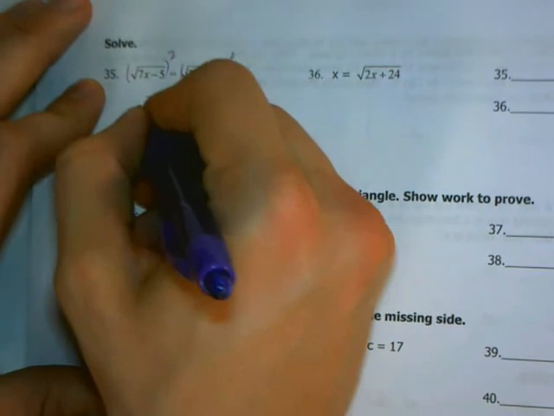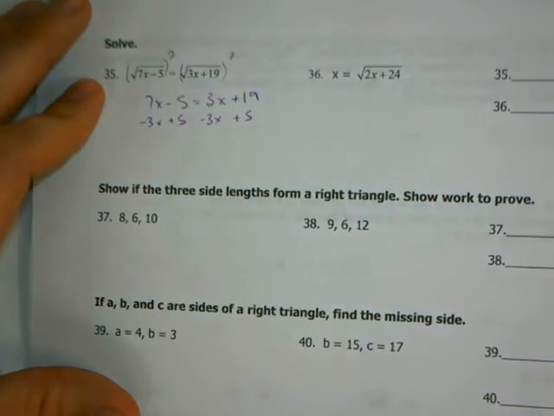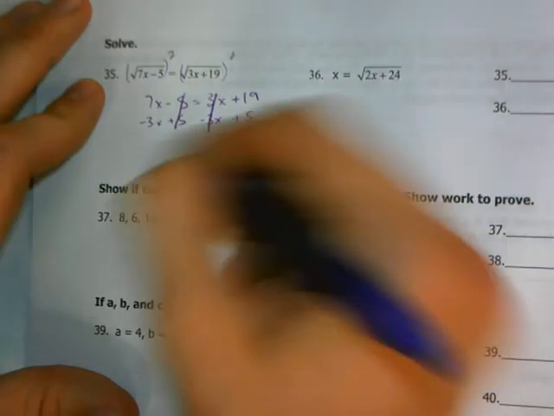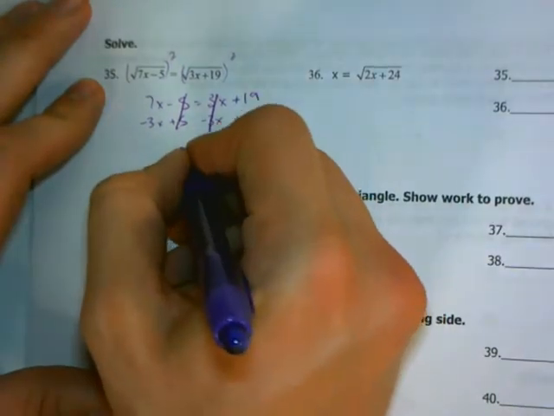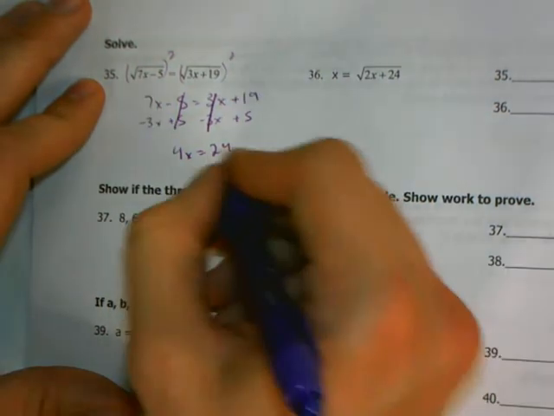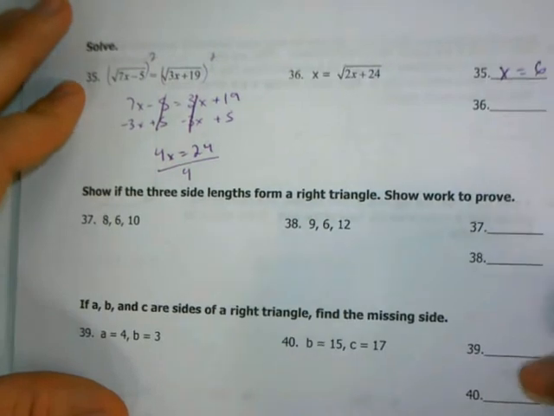Subtract the 3x from both sides. I'm also going to add the 5 to both sides. So I'm taking it all at once. 3x's will cancel, my 5's will cancel, and everything else will balance. So I've got 4x is equal to 24. I'm going to divide by 4 on both sides, and that will give me x equals 6 as my answer.